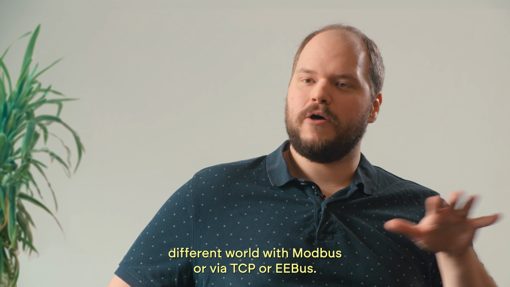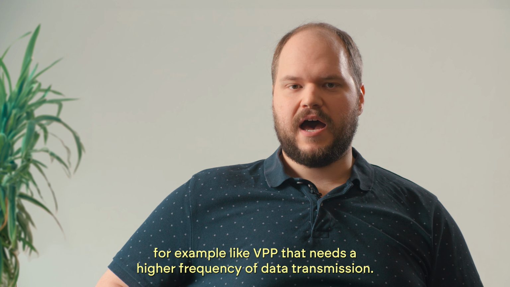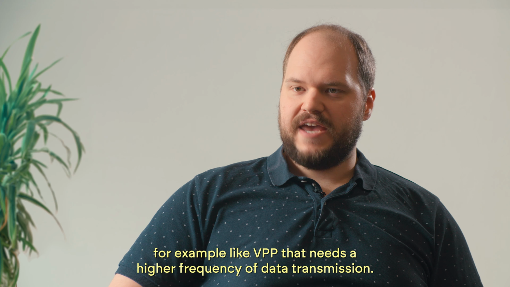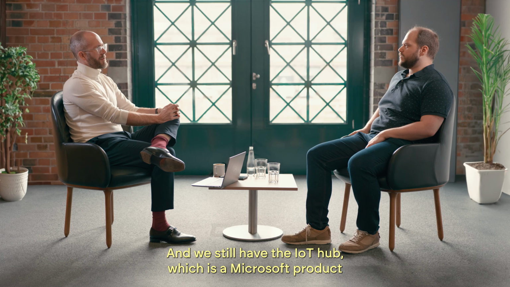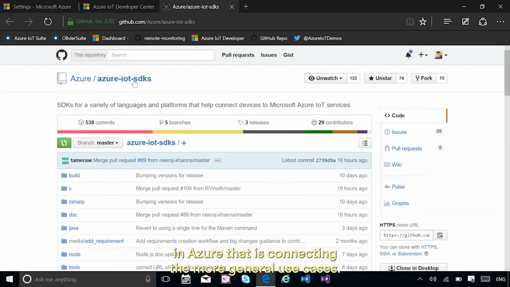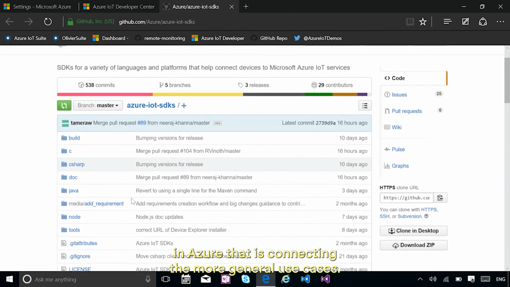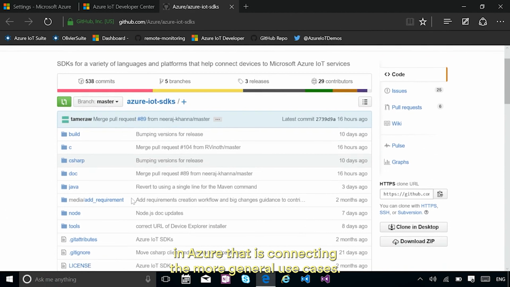How do you interconnect the two? Currently, two methods. Well, one method is MQTT, which we onboard for newer use cases, for example, like VPP, that needs a higher frequency of data transmission. And we still have the IoT Hub, which is a Microsoft product in Azure that is connecting the more general use cases, but we want to slowly migrate away.